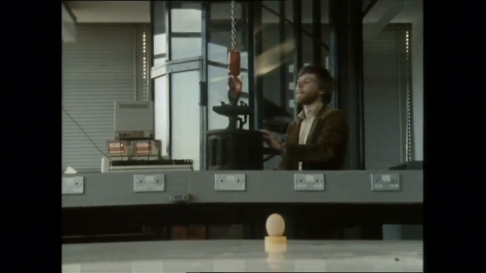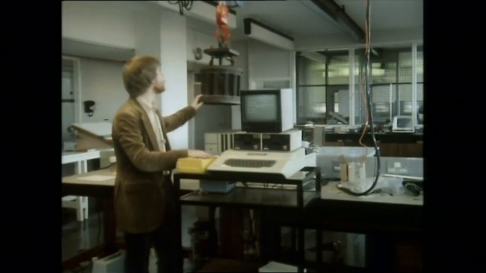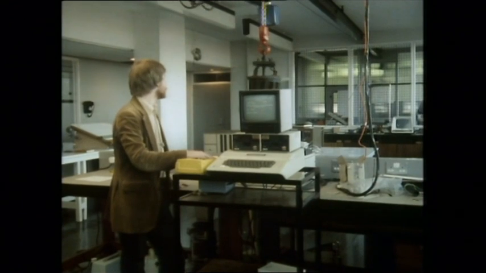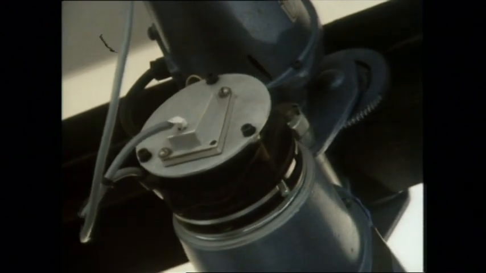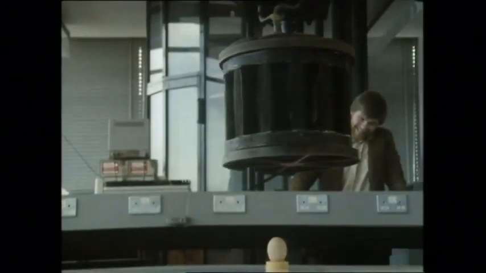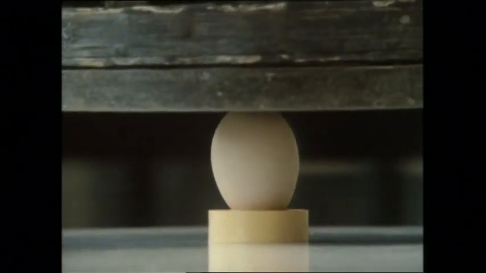Chris Wortley has been working on a student project to improve this industrial hoist by adding a microcomputer control system. The only modification he's made to the hoist itself is to add a couple of sensors to the motor shafts to make sure it stops exactly at the right place. Chris, what's the aim of this project?